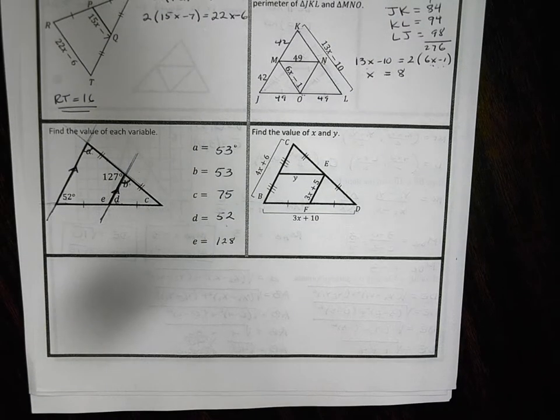Easy peasy? Guys, this is what I love about geometry. It's just a puzzle. Don't you guys like doing puzzles? No. Not puzzles. Come on, puzzles are fun.